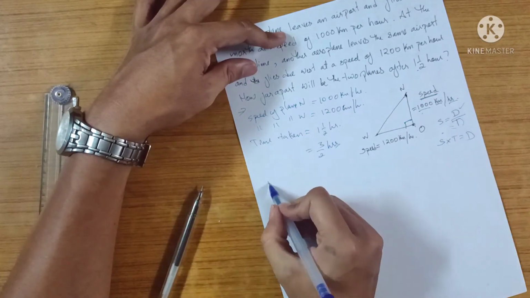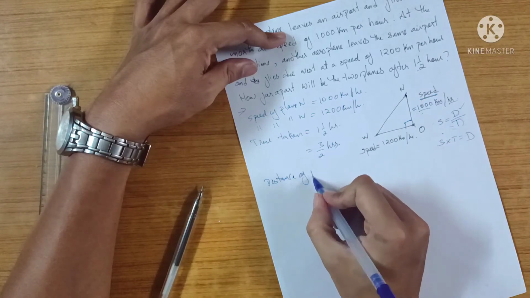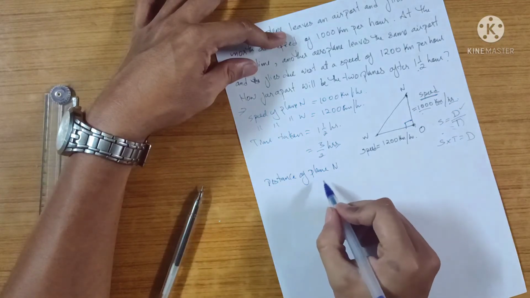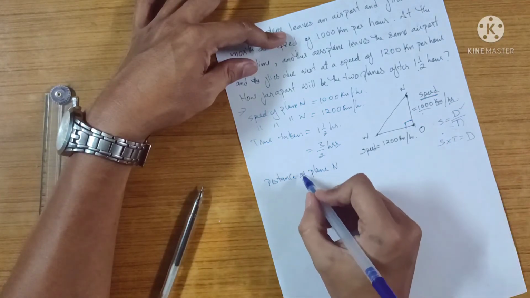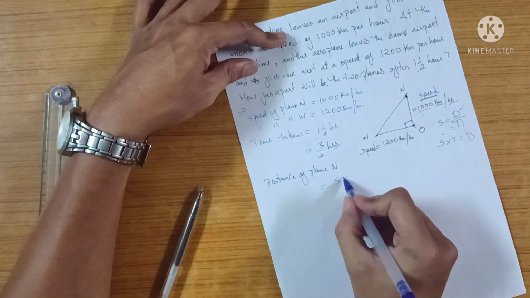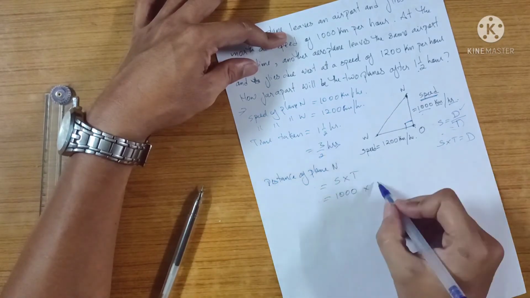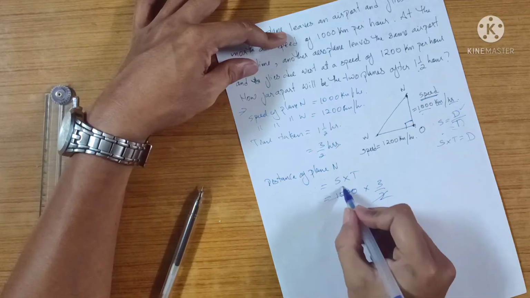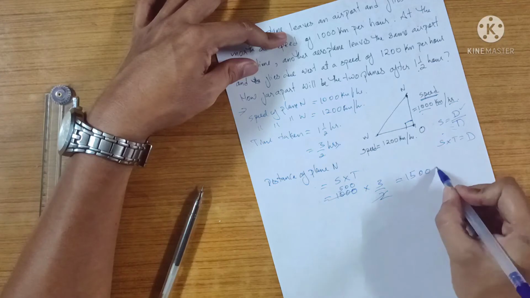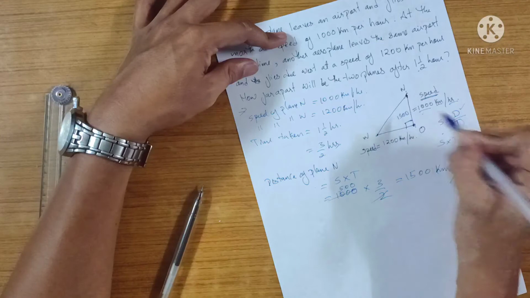So now the distance traveled by plane N equals speed into time. Speed of plane N is 1000. Time is 3/2 hours. So if I cut this, it will be 500. So we're getting 1500 kilometers. That's the distance it traveled. So from here to here, it's 1500.